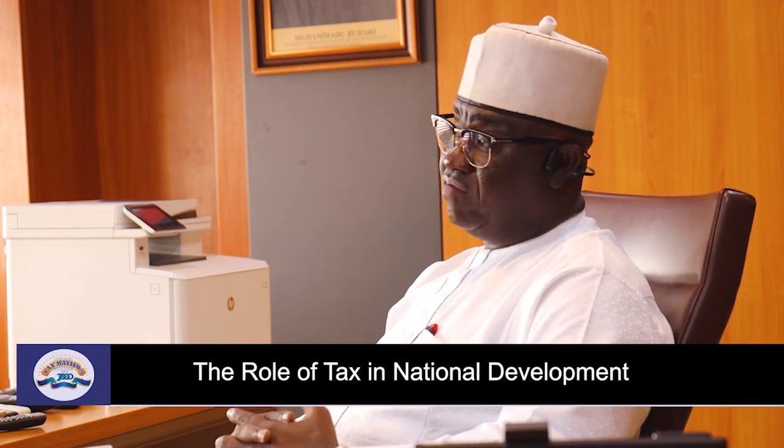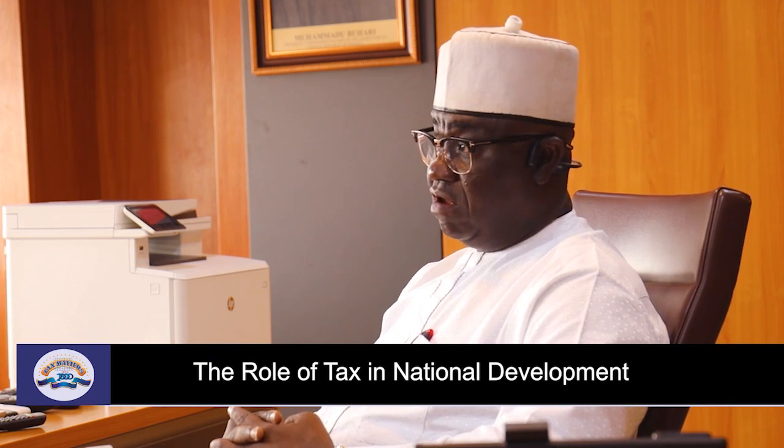And so that's why we have the medium-term expenditure framework. So once you have been able to determine how much you expect to get, and then you look at what leverages you have to be able to take some form of financing, because under the Fiscal Responsibility Act, there are some extent to which you can go. Then it forms your revenue base.